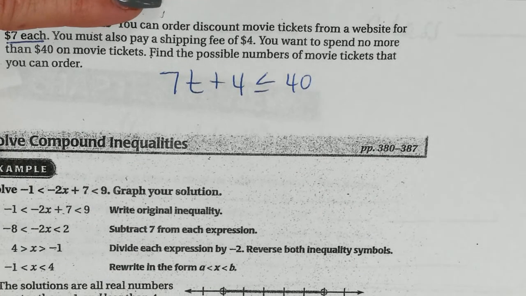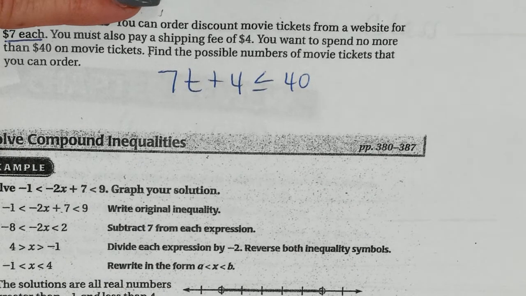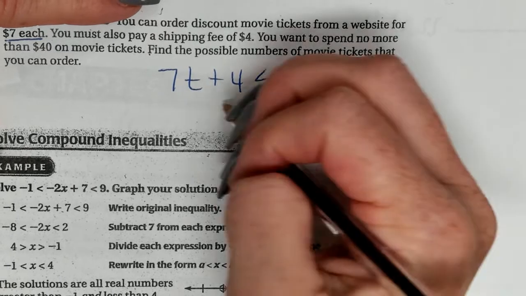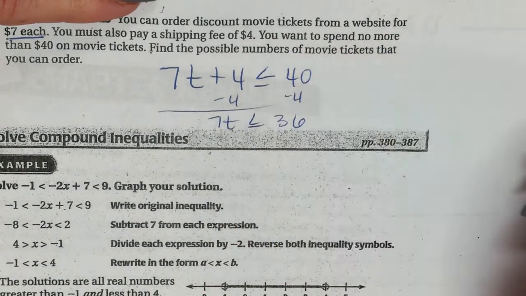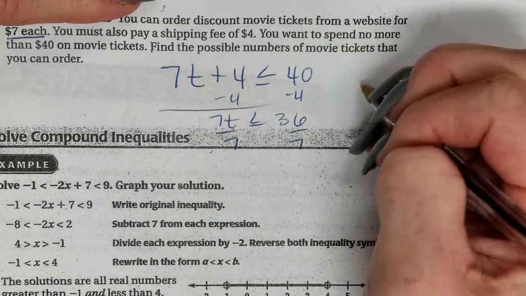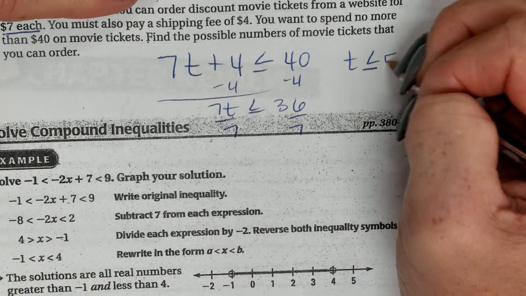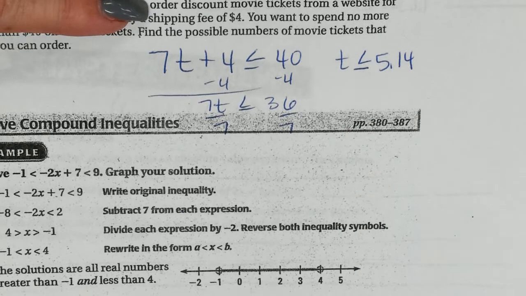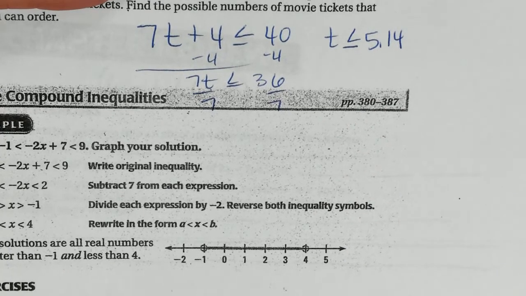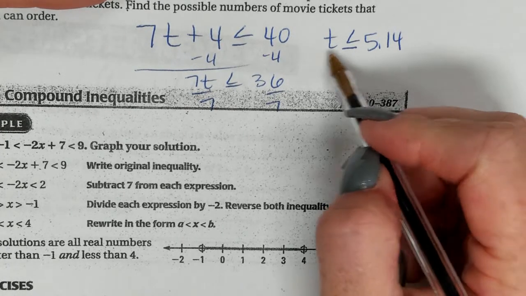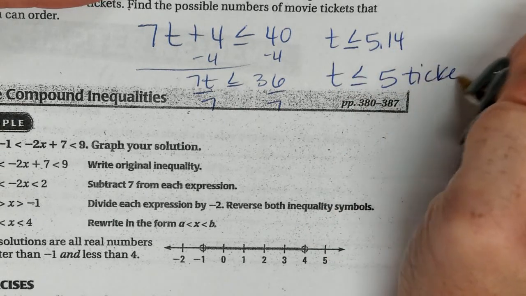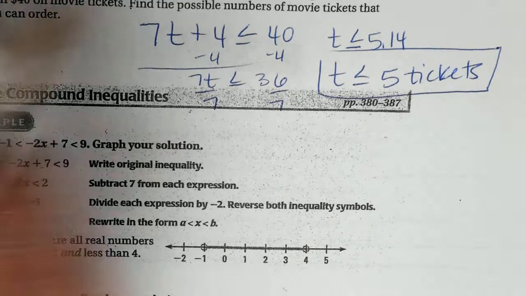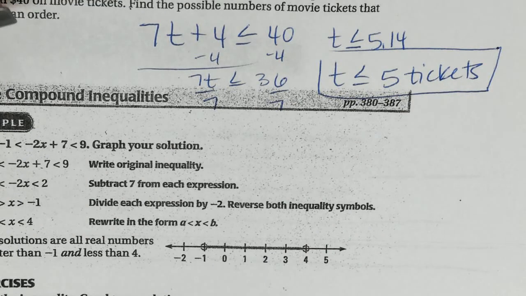So I would solve this by subtracting 4 and then dividing by 7, yes? So subtract 4. I have 7t is less than or equal to 36. Divide by 7. I have my tickets are less than or equal to 5.14. But can I buy 5.14 tickets? No. Would I round up or down if I want less? So t is less than or equal to 5 tickets. Because if I buy more than 5 tickets, I would be spending over $40 and I don't have that much money.